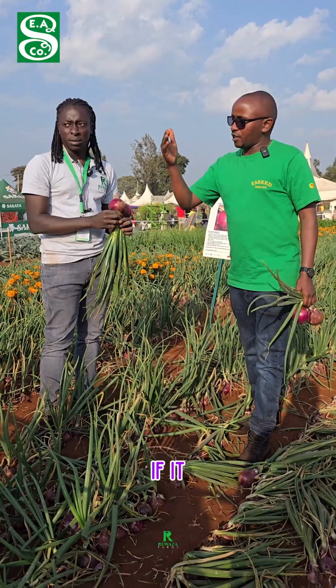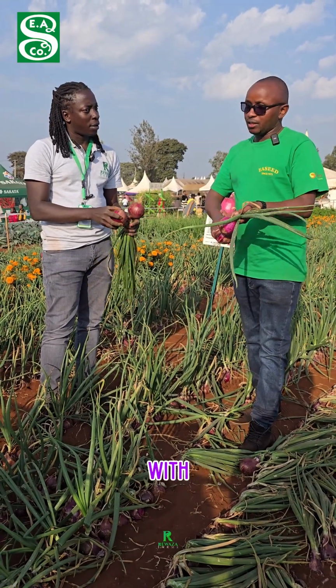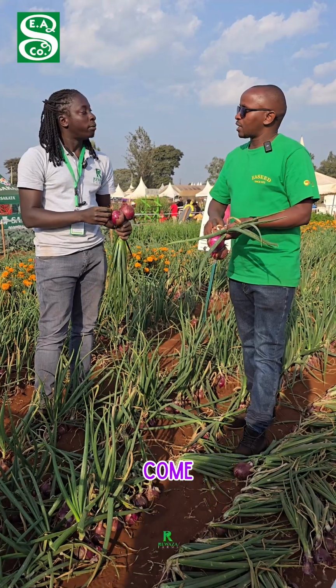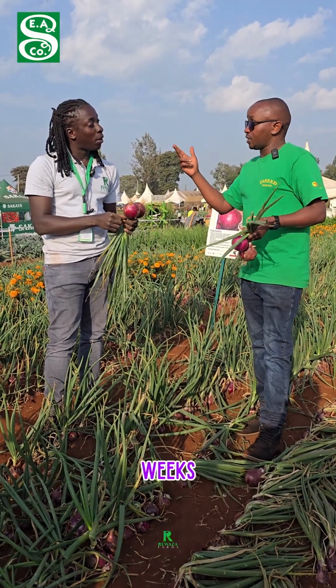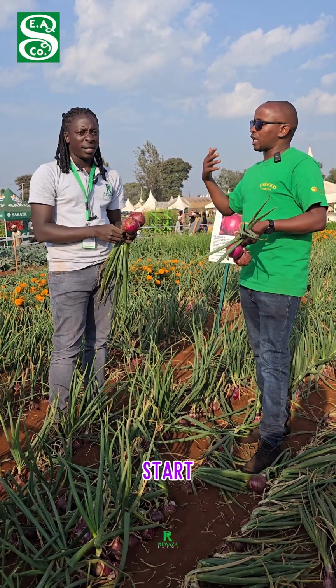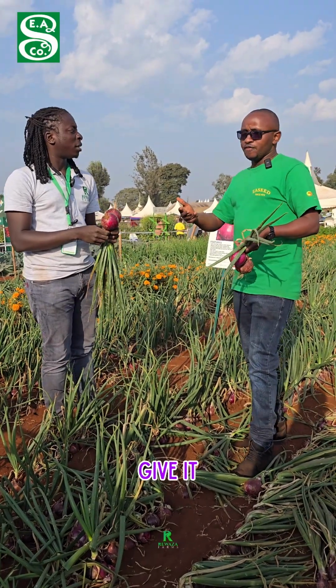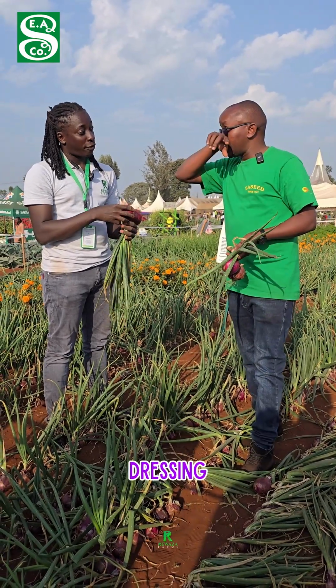In such a case, if it is a 75 days onion like Red Sanga, point number 1, a farmer should plant with DAP. Within 2 weeks, come back again for top dressing. We recommend that the farmer should do the top dressing in 3 weeks, because if you do with DAP, maybe within 2 weeks is when DAP will start being consumed. So you give it 3 weeks, you go with CAN and 1717 of whichever company. That is the first top dressing.